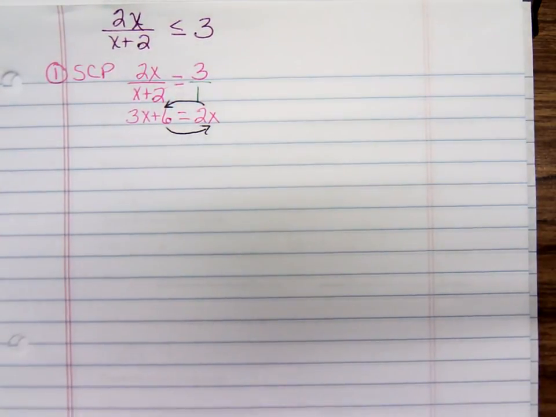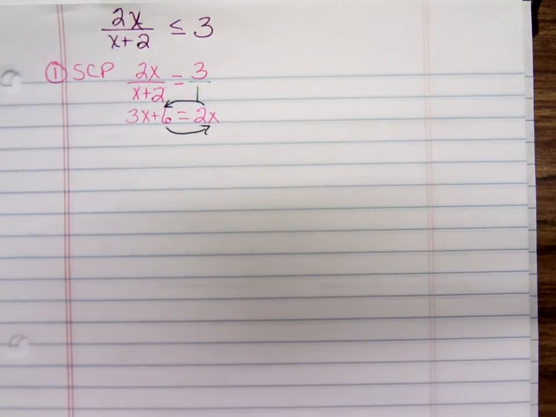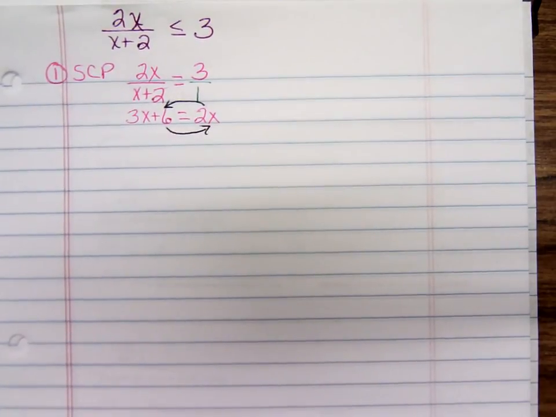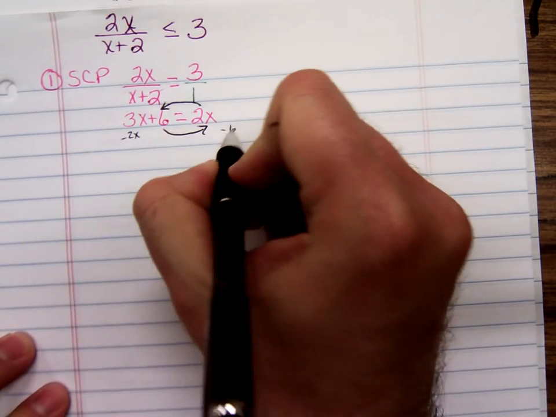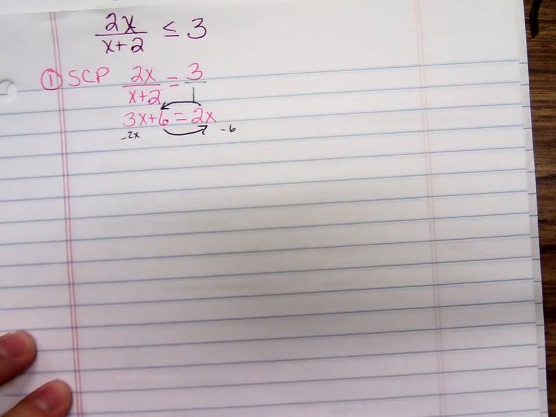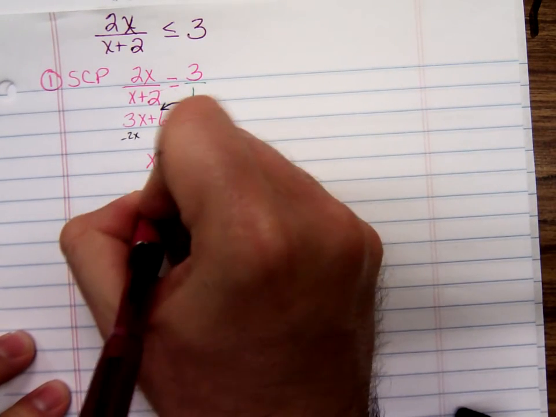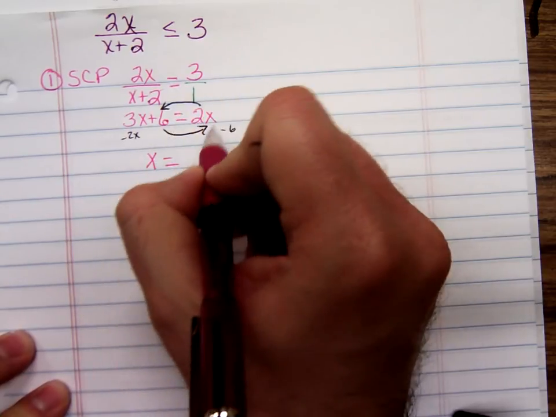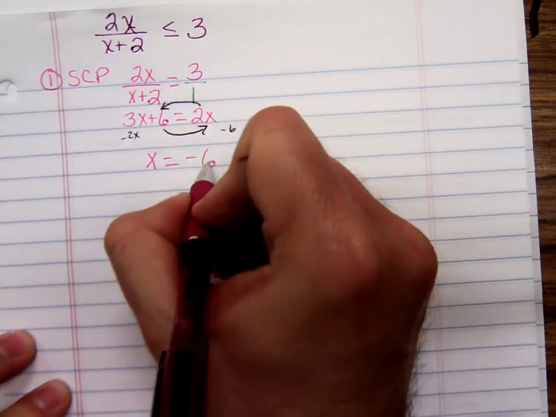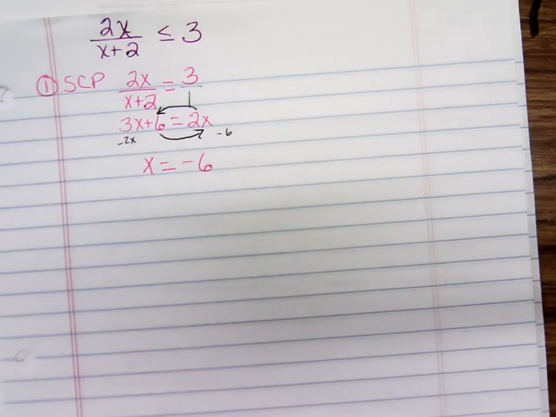In order to solve this for x, I'll put all the x's on one side. And the way I'm going to do that is subtract 2x from both sides and subtract 6 from both sides. So if I'm subtracting 2x and subtracting 6, I'll have x equals, 3x minus 2x is just 1x. Subtracting 6 from both sides, x equals negative 6.